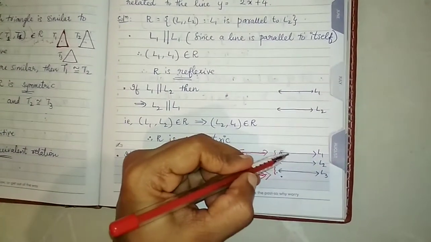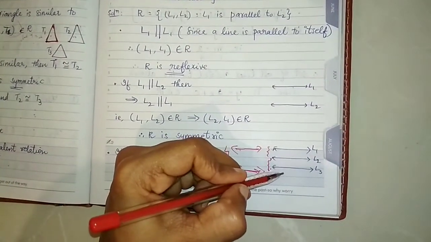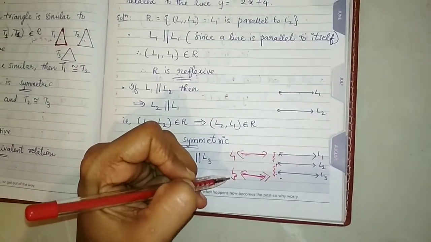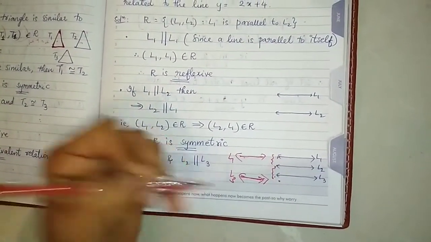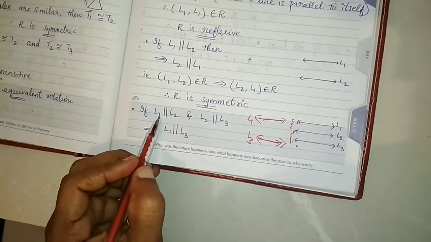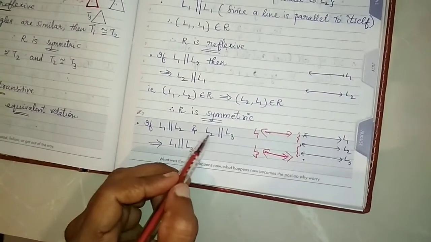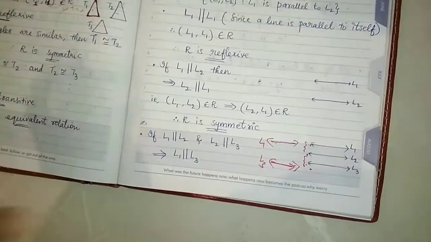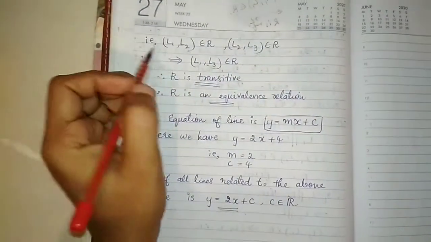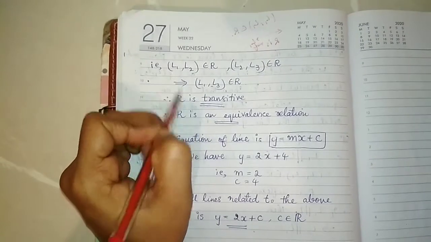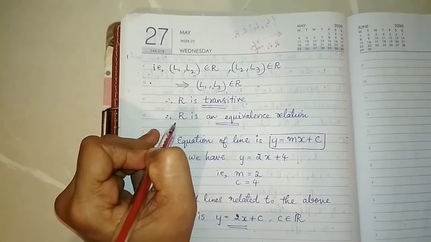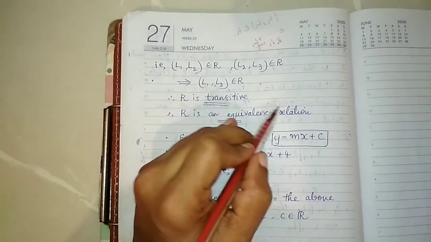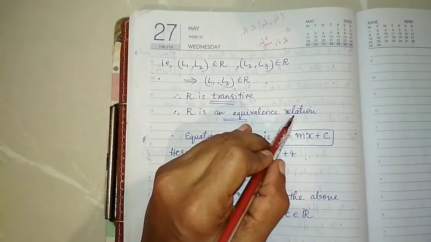That is, L1 parallel to L2, L2 parallel to L3, then L1 will always be parallel to L3. So if L1 parallel to L2, L2 parallel to L3 implies L1 parallel to L3. So here you can write R is transitive. Therefore R is an equivalence relation.